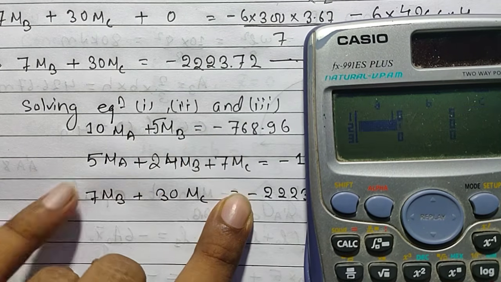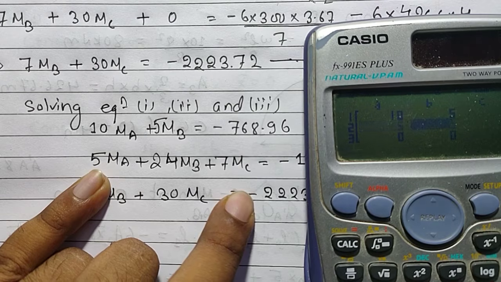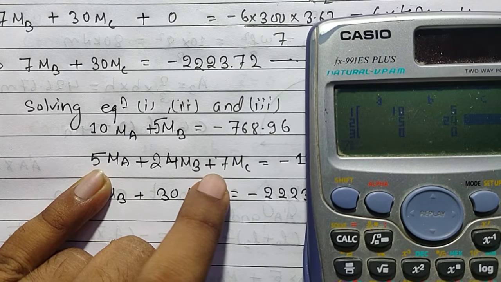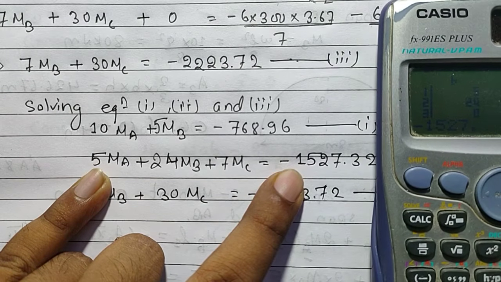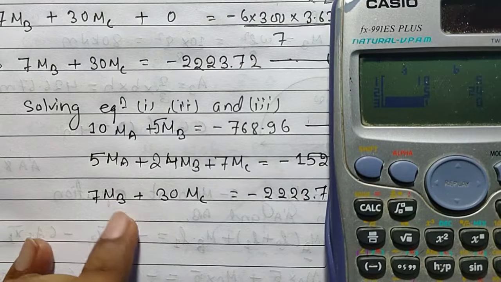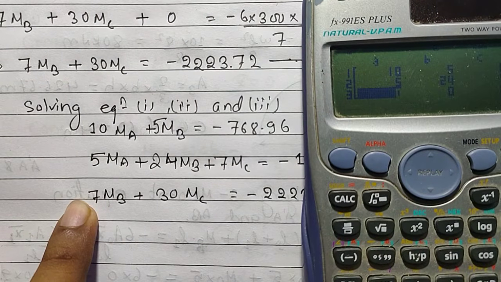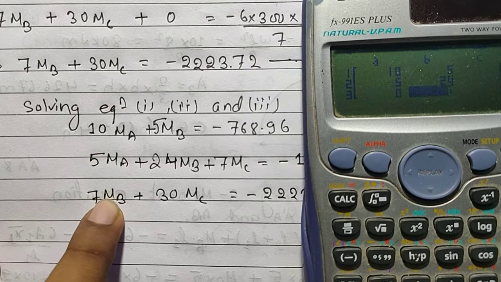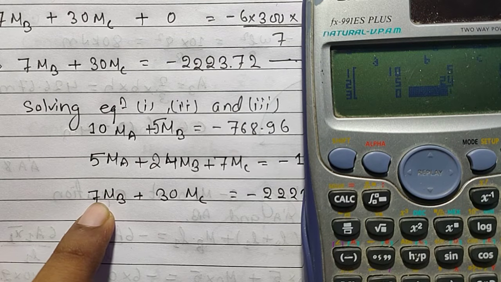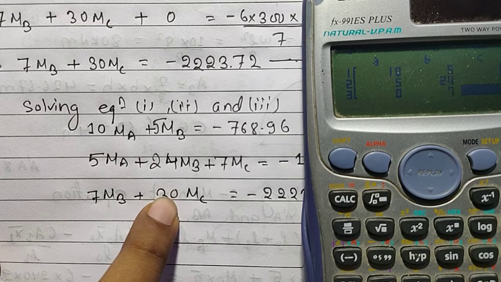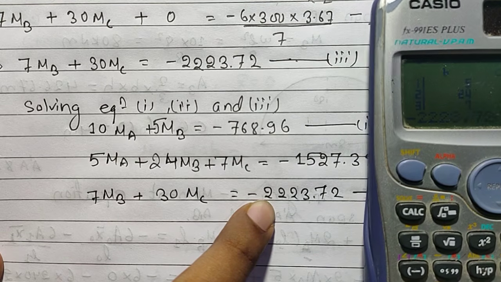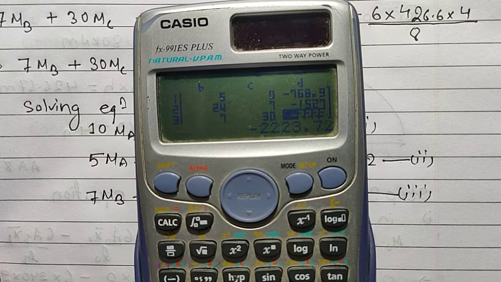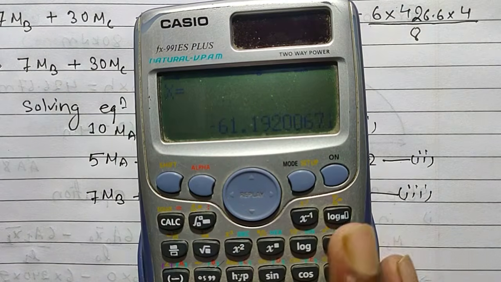Press equals, again 5, 24, 7, minus 1527.32. Now here MA is absent, so we put MA as 0, the coefficient of MB is 7, so 7, 30, and minus 2223.72.